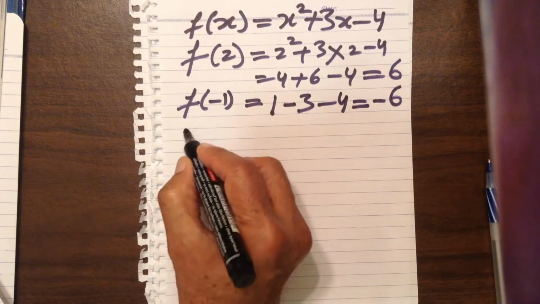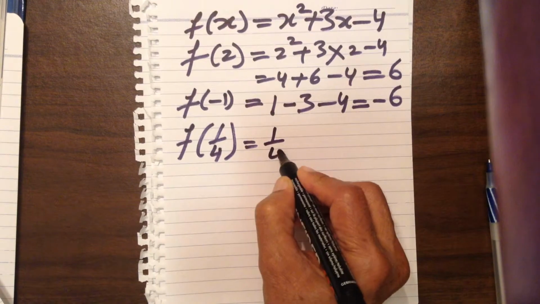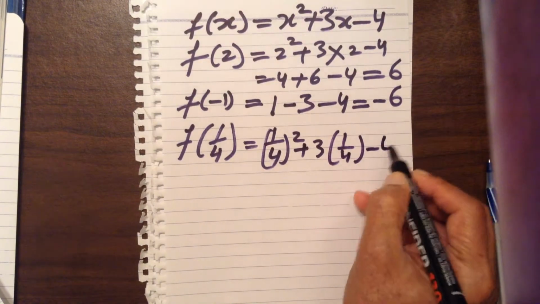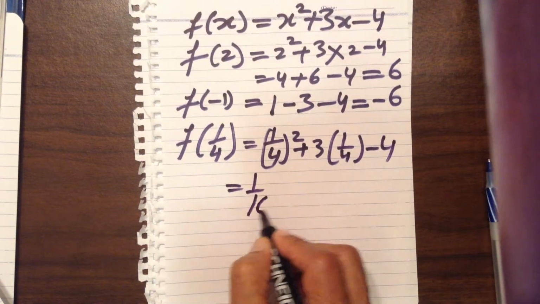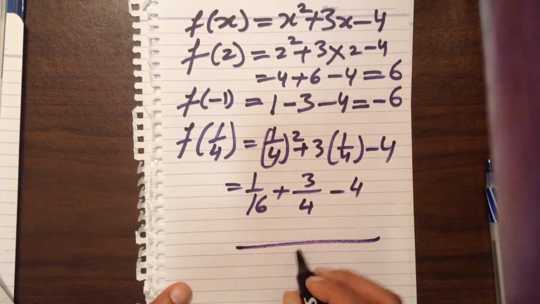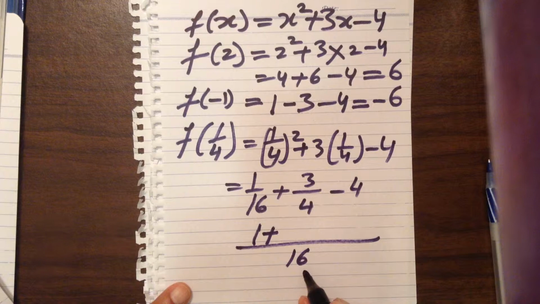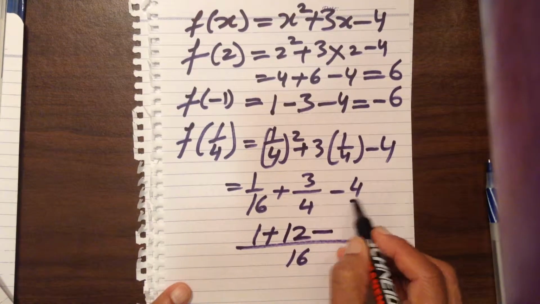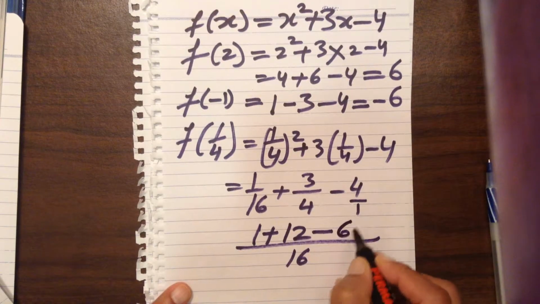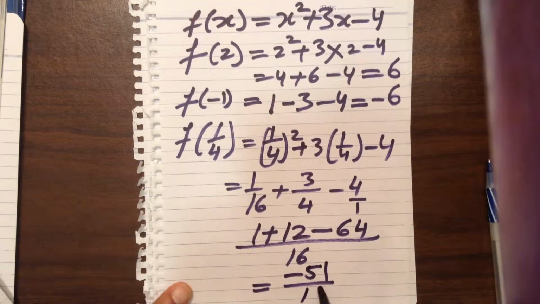The third one is f of 1 upon 4. That will be square of 1 upon 4 plus 3 times 1 upon 4 minus 4. This is equal to 1 upon 16 plus 3 upon 4 minus 4. The LCM would be 16. This will give me 1. Now LCM is divided by 4. That will give me 4. 4 3s are 12. And then this is 1 actually. 16 is divided by 1. We get 16 times 4. We get 64. And the net result is minus 51 over 16.